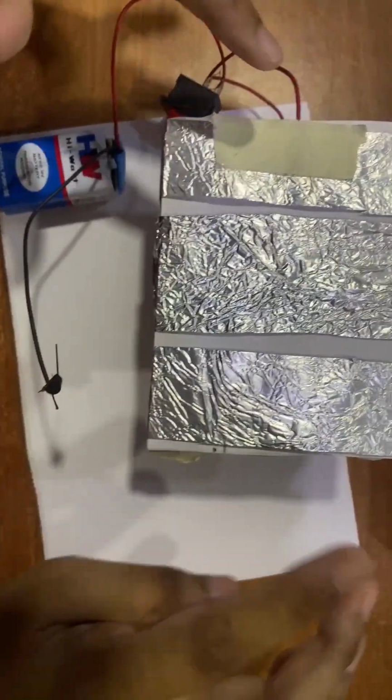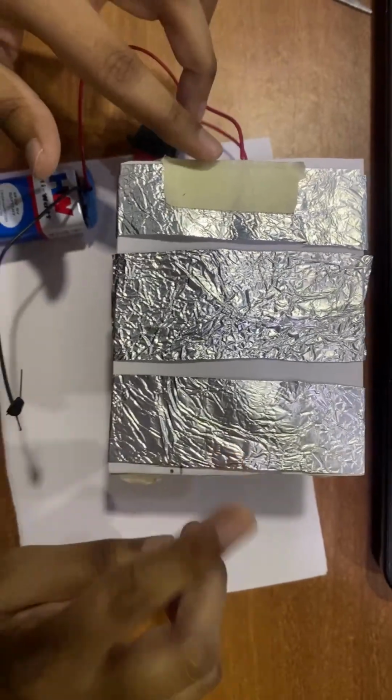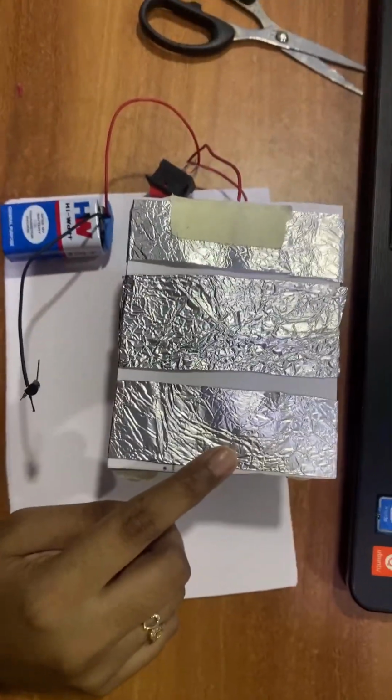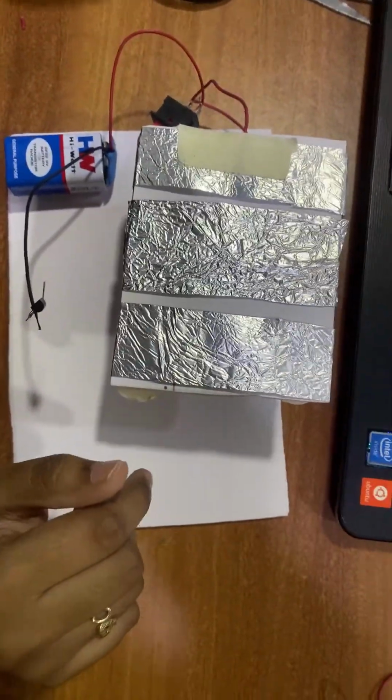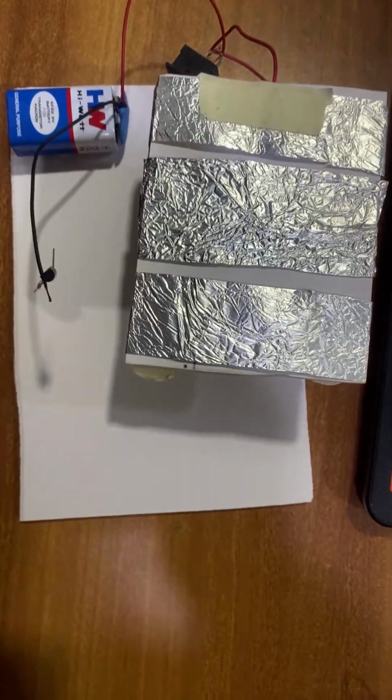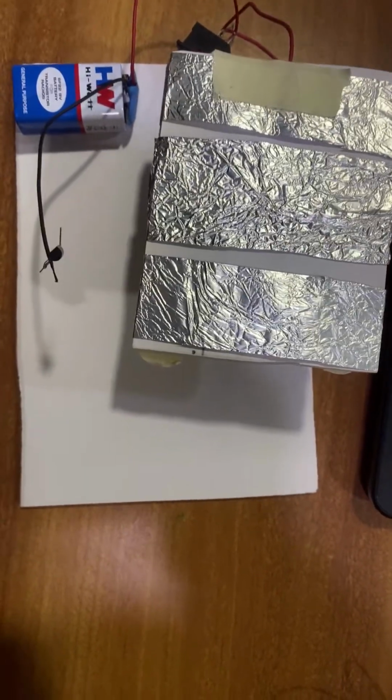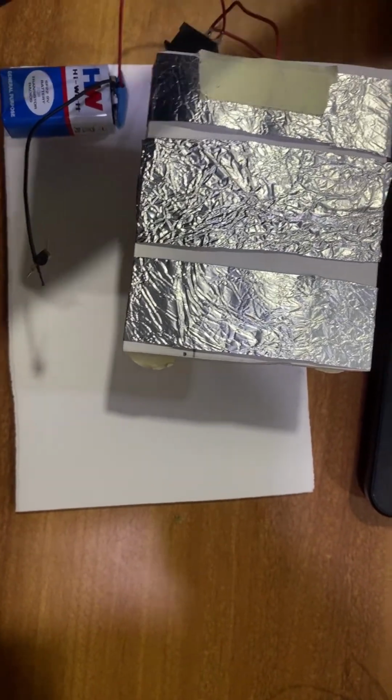The next step is we are going to see foil strip 2. So we have considered this as foil strip 2. We are going to connect one wire from foil strip 2 directly to the base of the transistor. So I'm taking another wire.